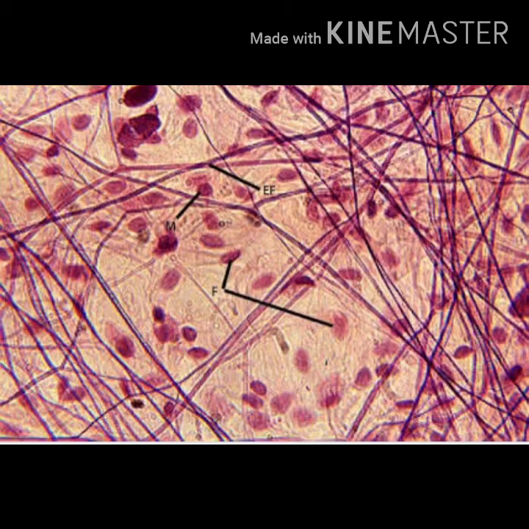Areolar connective tissue is a basic connective tissue found between the skin and muscles, the connection between the skin and muscle, and also around the blood vessels and inside the bone marrow. Bone marrow means the hollow space inside the bone, occupied by some blood vessels and cells.